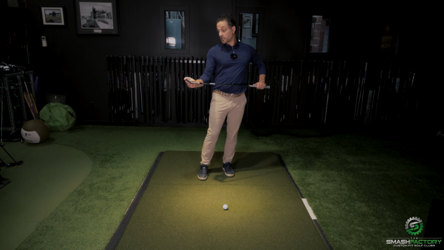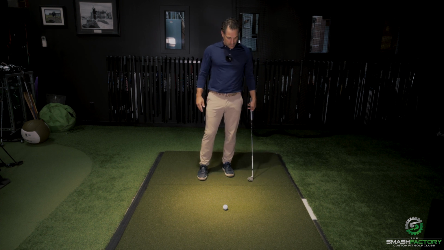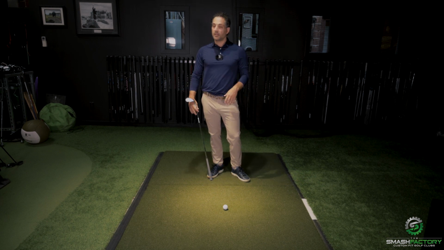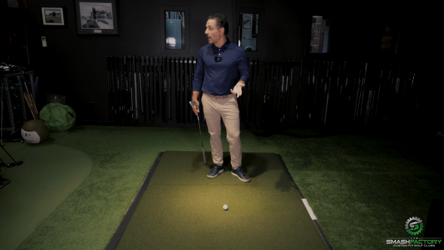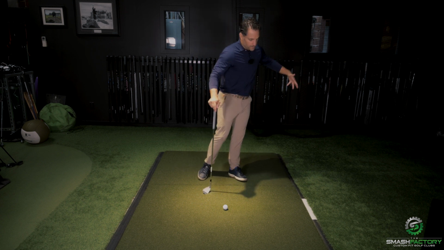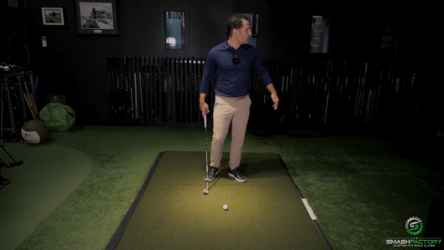Both Scott and Gareth actually taught me some of this stuff. I used to think that the flop shot, hitting it high, was the way to spin it and get it to stop. It's not. So I've learned to get on top of it and pinch the ball down.